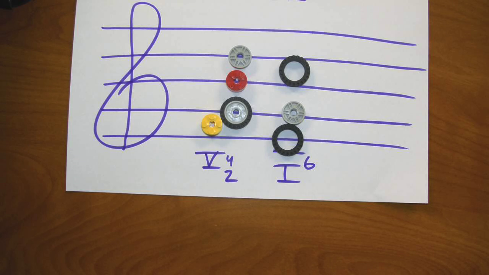A 5-4-2 is something that happens in the middle of something. Maybe it's in the middle of a phrase. Maybe, as we'll talk about, it's expanding or alternating with the tonic, but it demands continuation. You're probably going to keep going and maybe go fa, so, do.